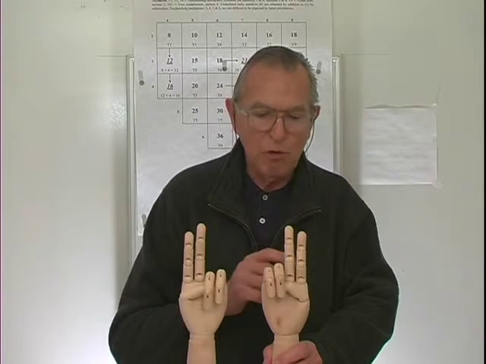So I'm going to multiply the open fingers. 2 times 2, that's a 4. That's the ones place. And then I'm going to add the closed fingers. Right hand, I have 3 closed fingers. Left hand, I have 3 closed fingers. 3 and 3 is 6. So 8 times 8 is 64.